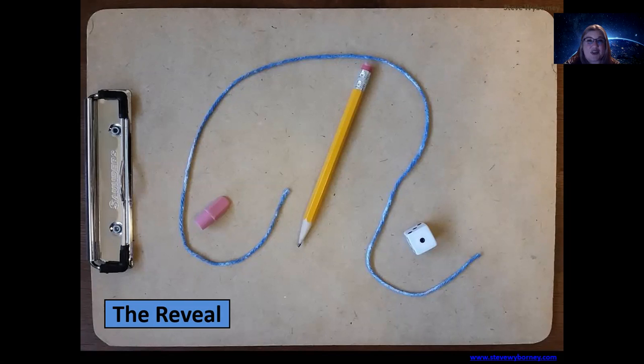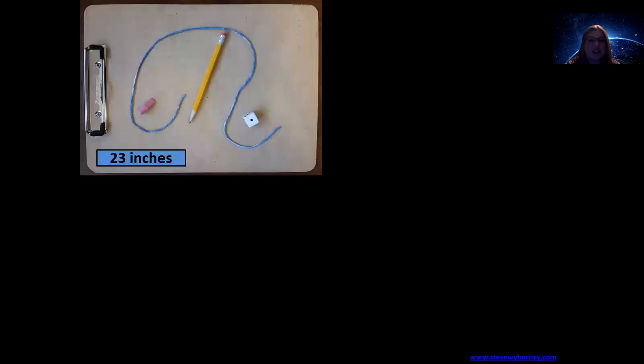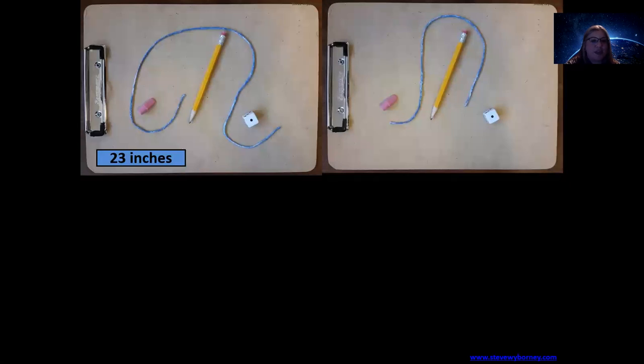All right, are you ready? Have you written it down? Do you have your guess? The reveal is the length of the string is actually 23 inches. Now let's look at another very similar picture. We have all the same things, but this time the string is a little bit different in length. What do you think the length of the string is in whole inches now? Go ahead, write it down, make sure you commit.